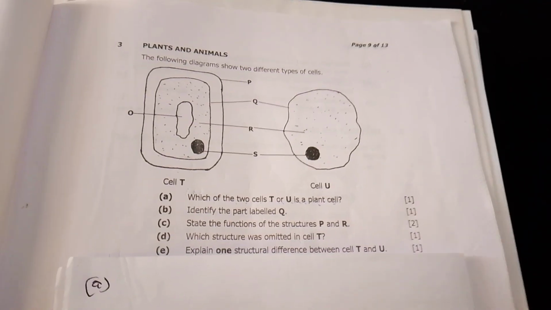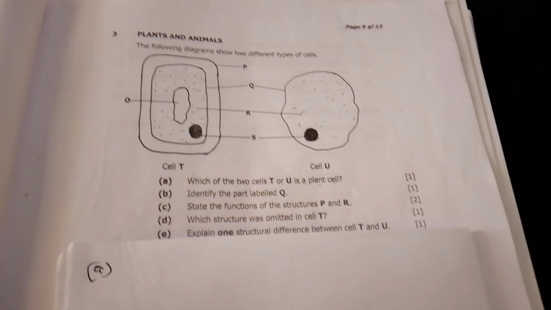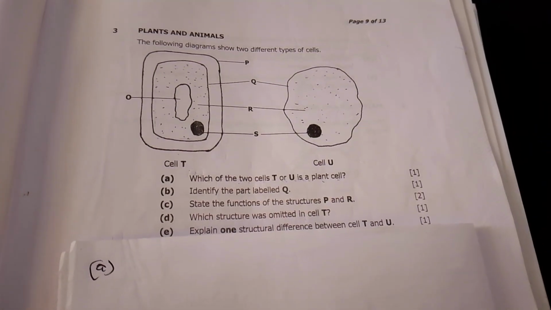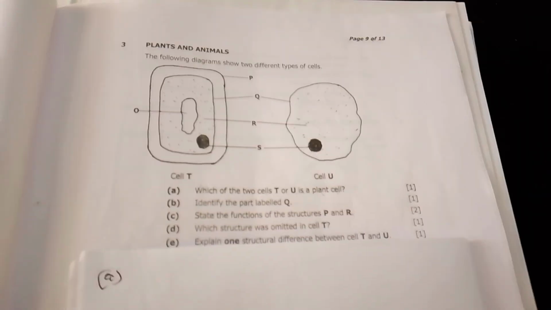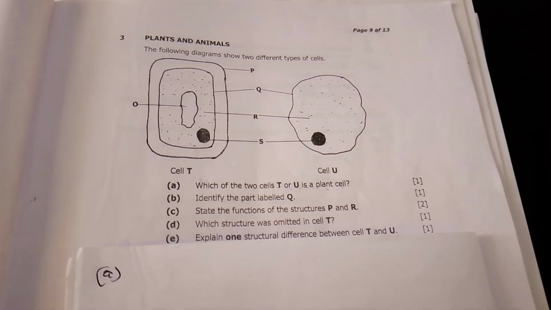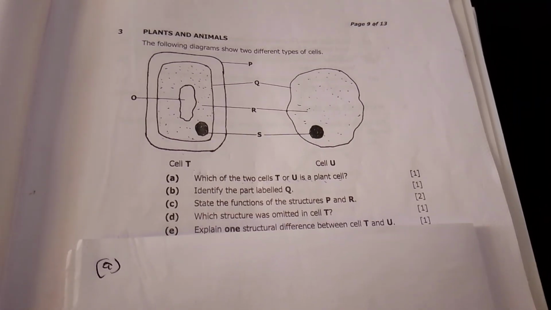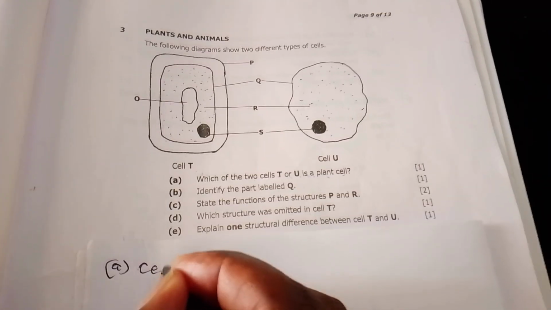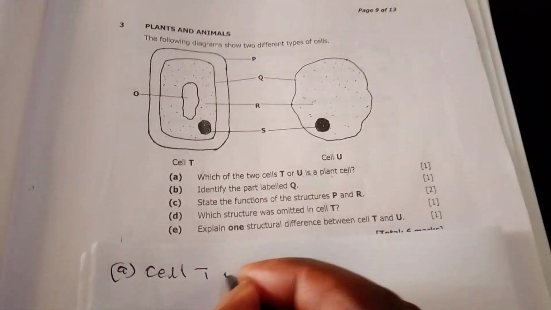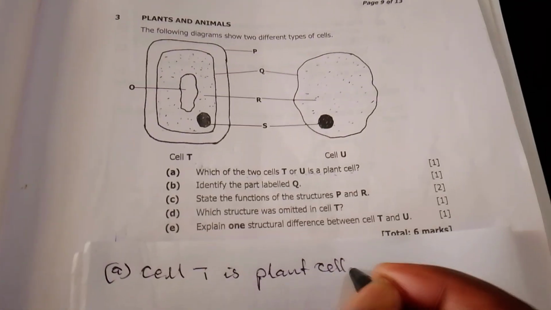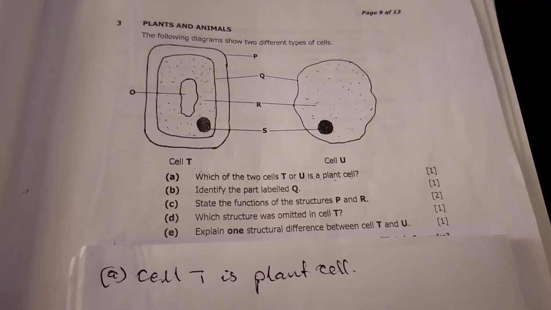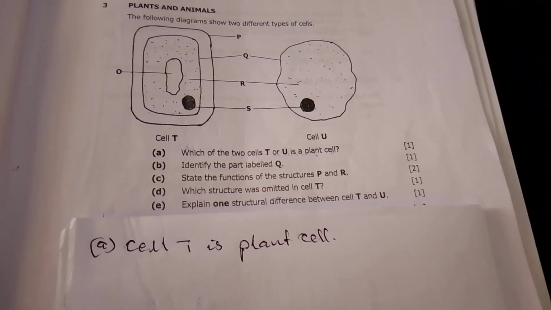The other difference is in the structure composition. The plant cell has a cell wall, while the animal cell does not have a cell wall. So from there we can tell that cell T is the plant cell.